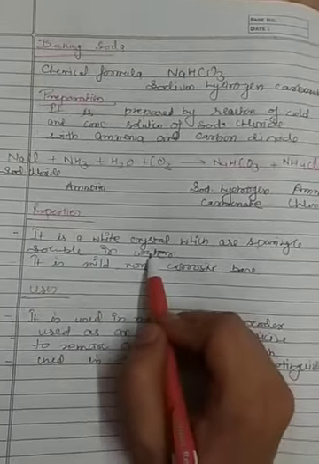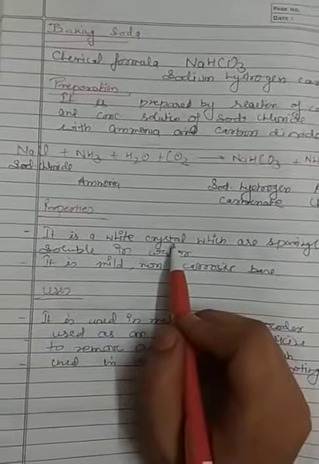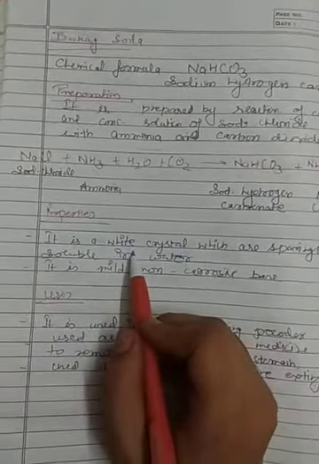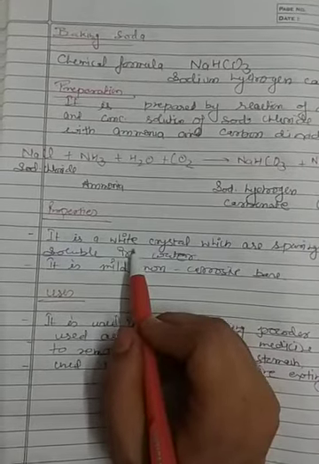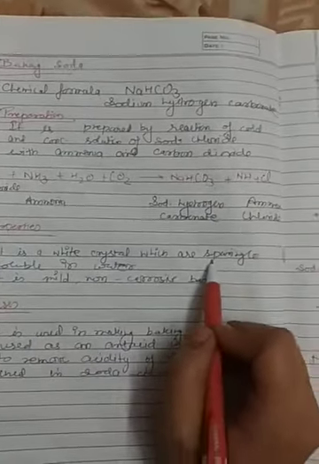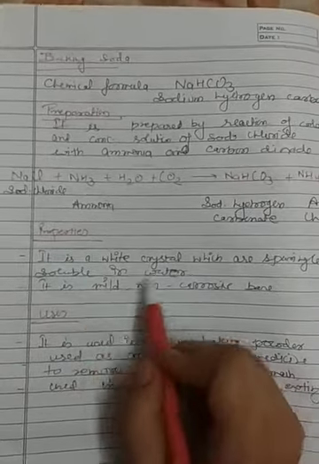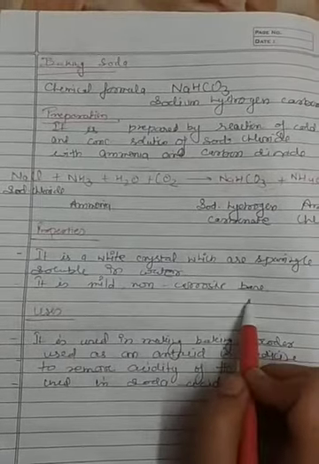Properties: it is white crystal. You all have seen the baking soda which is used in the baking industry. It is white crystal which is sparingly soluble in water. It is a mild, non-corrosive base. Generally bases are corrosive in nature, but it is a non-corrosive base.